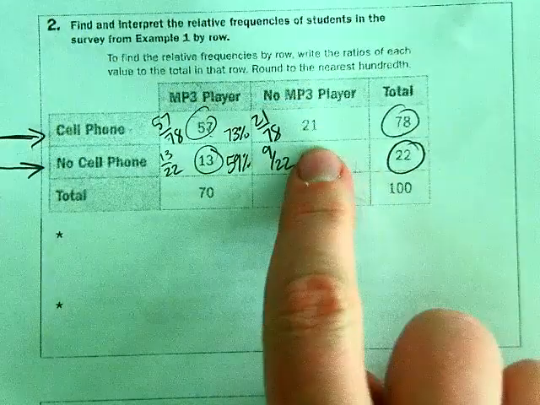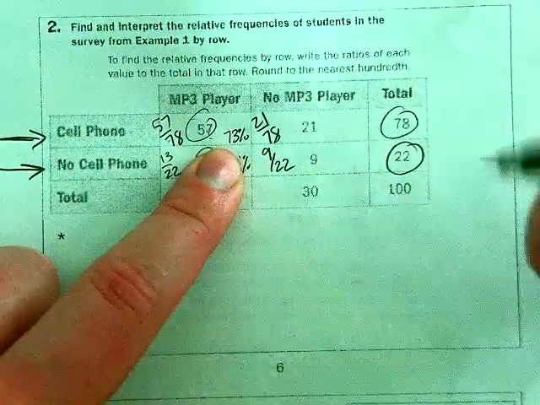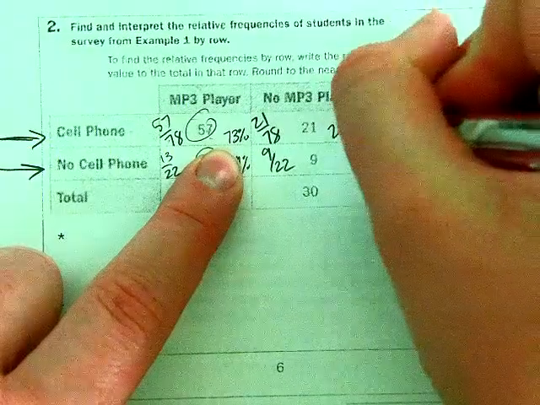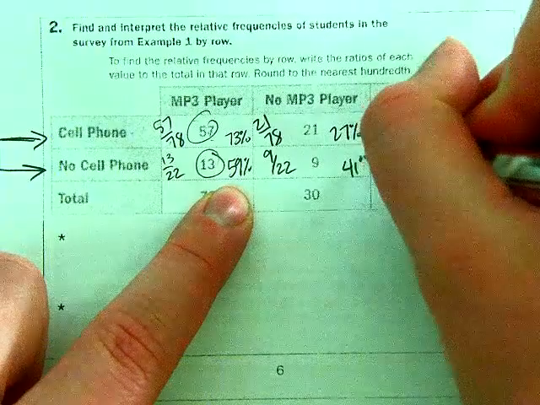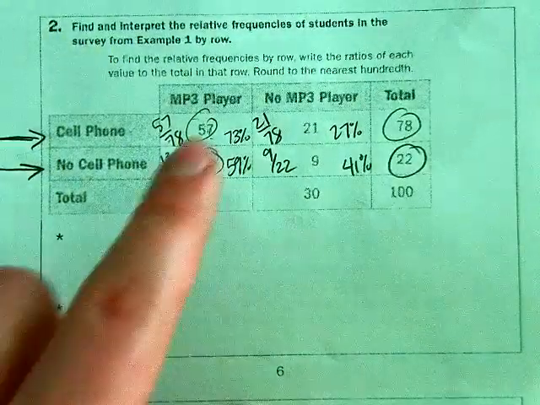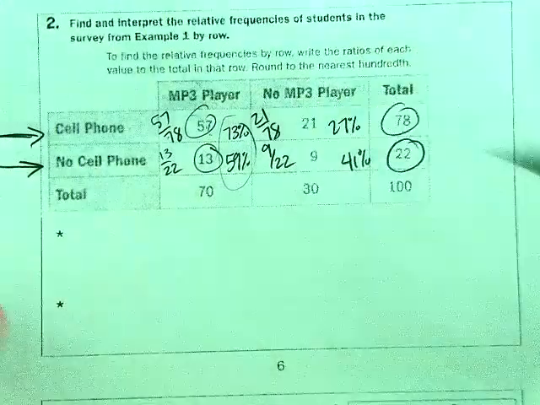And this one would be the smaller, so 100% minus 73% would be 27%. You could figure it out that way, and 41%. Or you could divide them and move them. So these are clearly the bigger two. That's what we're going to talk about.